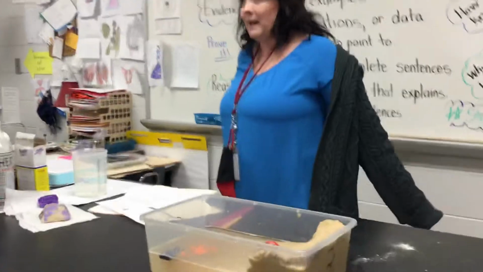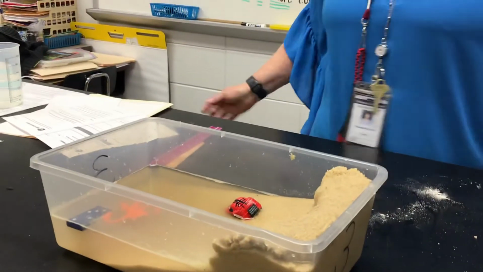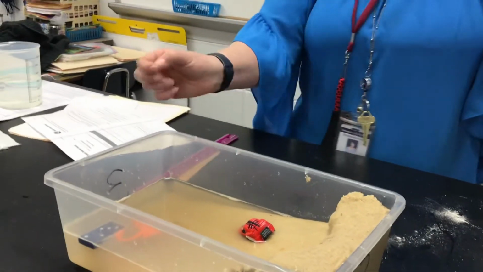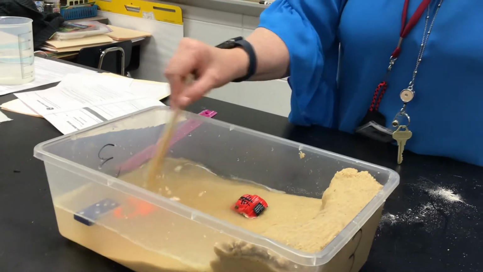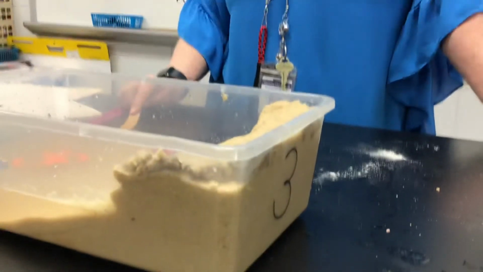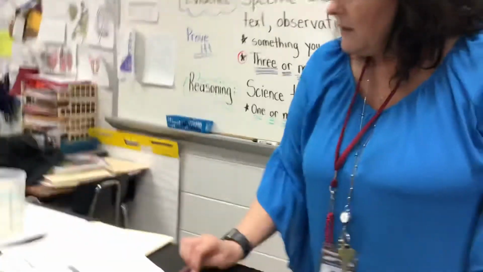Okay, hold on. Now let's talk about number 2. What do you think would happen if you kept making waves for another 30 seconds? It would all erode away, maybe. And 3, how does the size of waves affect the erosion? If it was little tiny waves, how would that differ from great big waves? There would be less erosion with smaller waves.